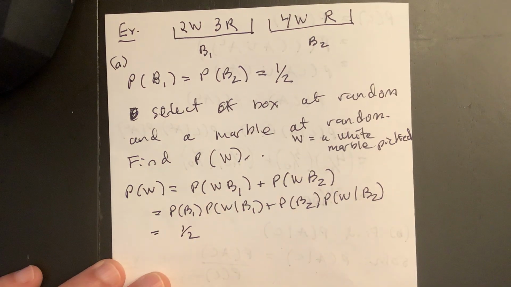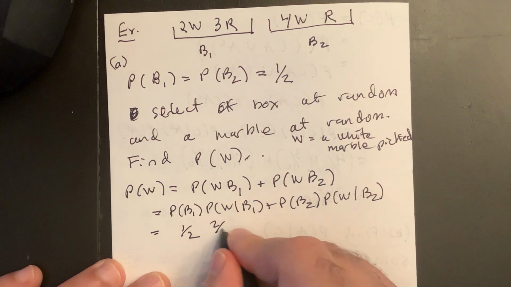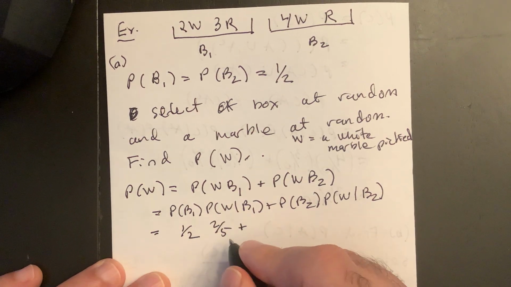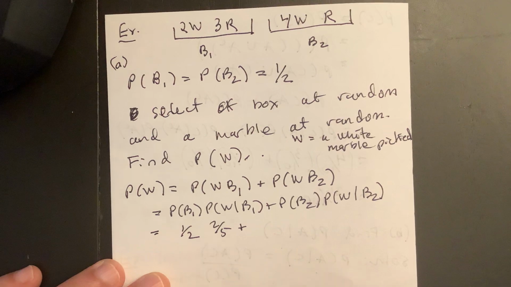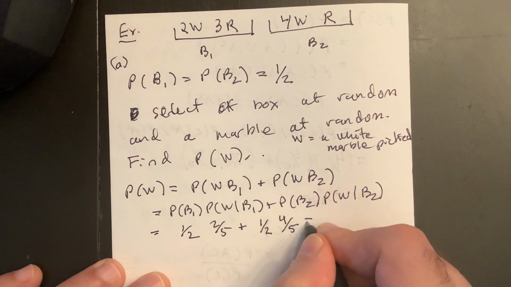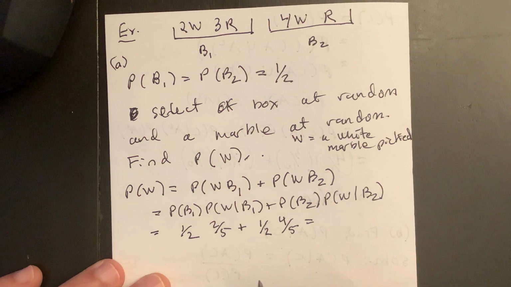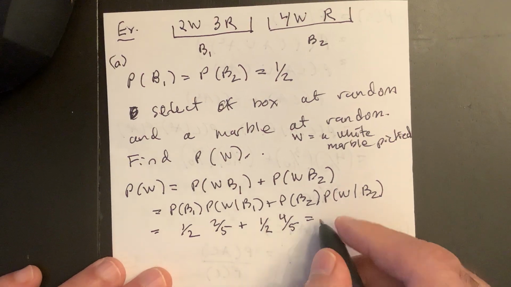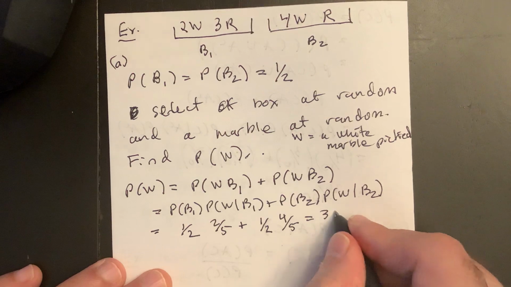This is equal to a half times 2/5 plus 4/5 and a half. Okay, so I get a half times 6/5, so I get 6/10. So I do get 3/5 as I thought I would.